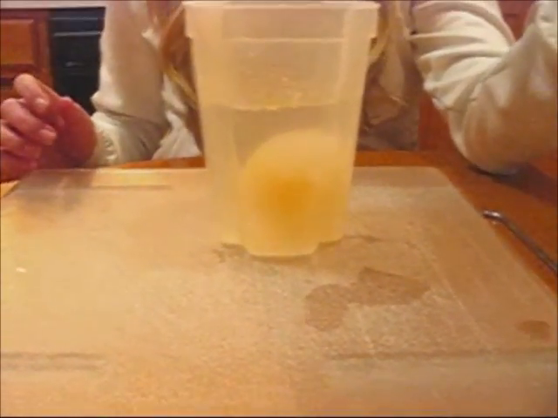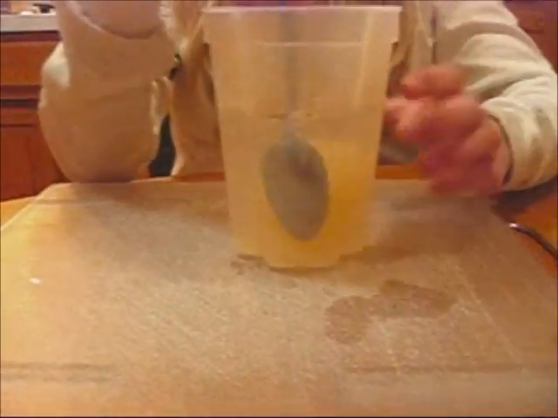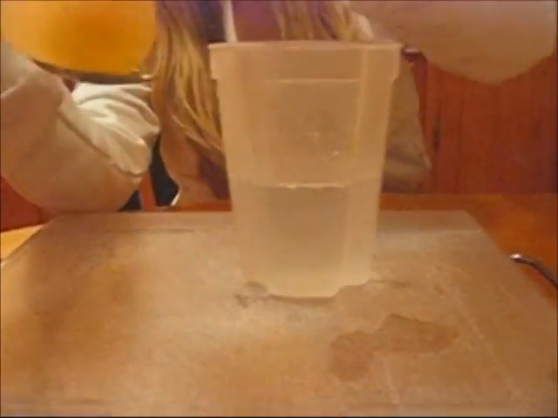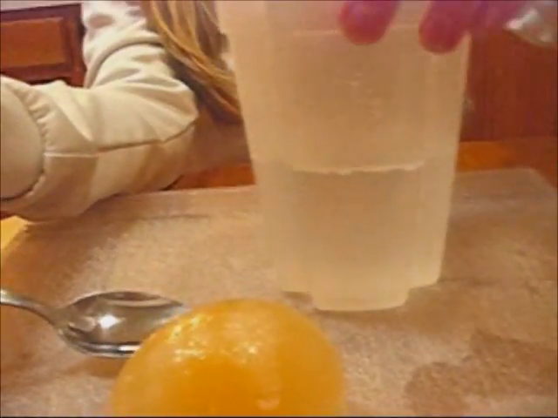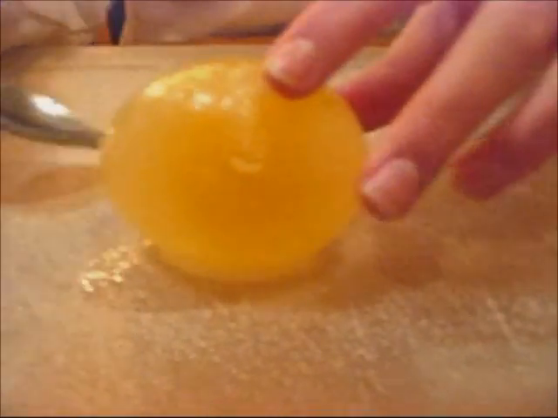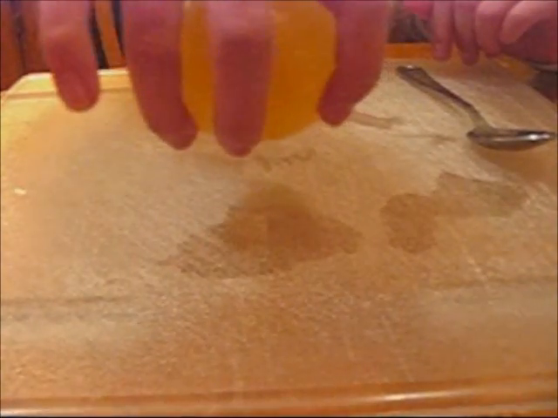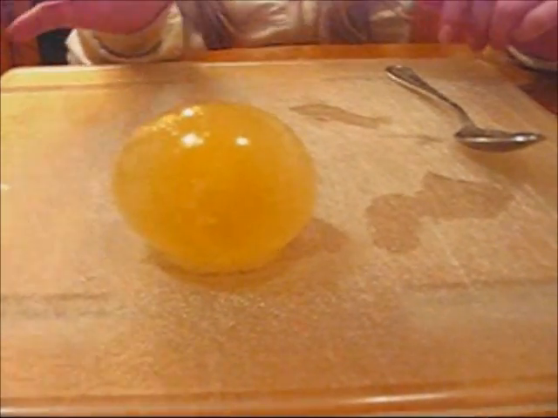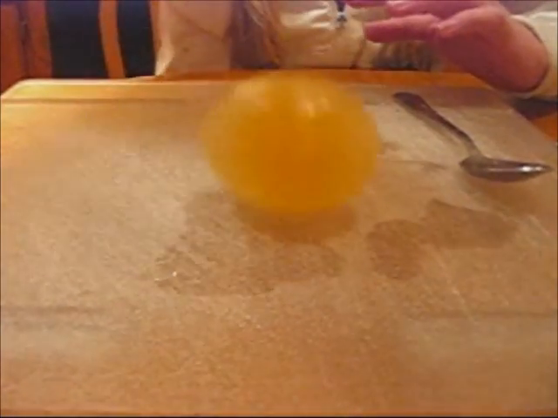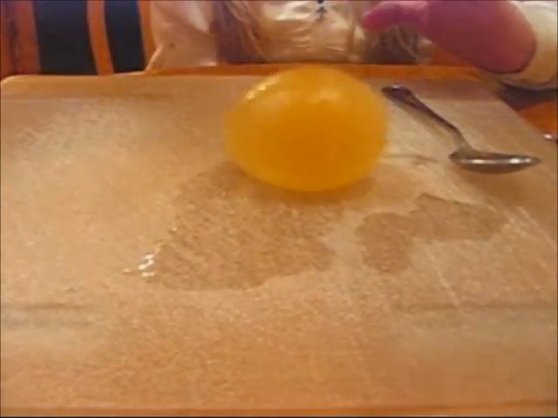And now this is the egg that's been sitting in vinegar, and this is kind of how the chemical reaction happens. That is kind of gross. That's the egg. And it looks like it got kind of bigger. And see, you can kind of tell. I don't want to bounce it too far because I tested these out before and they will sort of break, but it bounces almost like a bouncy ball.